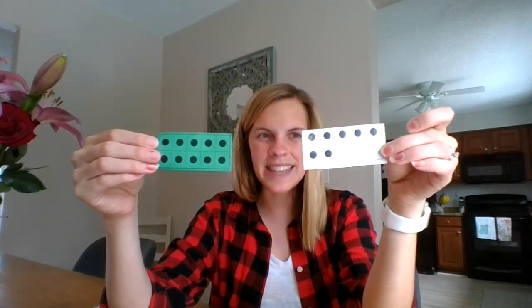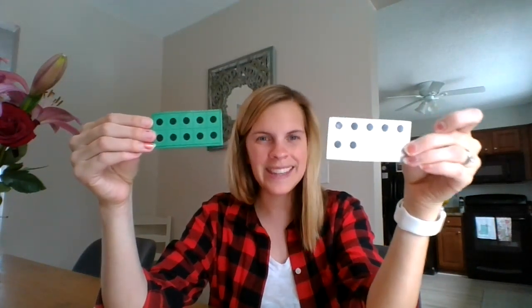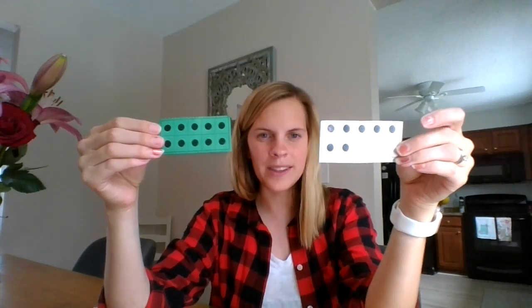All right, a group of 10 and 7 extra ones. Is that on your board? If you put a counter on 17, you got it right. Any more bingos out there? I hope I hear some friends shouting bingo.